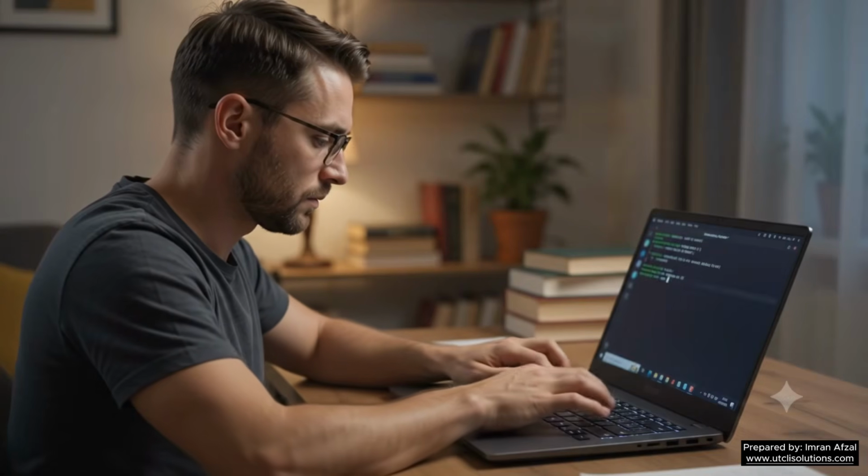What does a Linux administrator actually do in a real work environment? Many people learn Linux commands, right? But still have no clear idea what a Linux administrator does on the job.